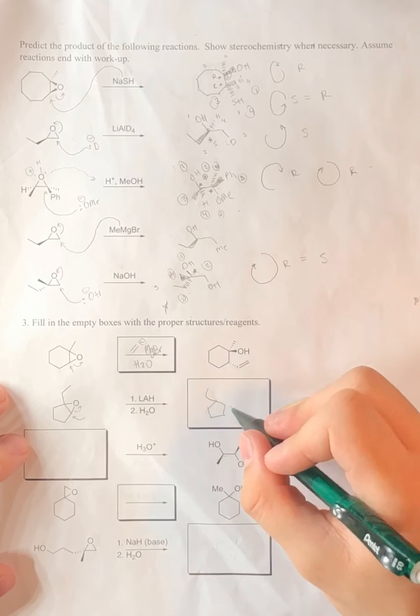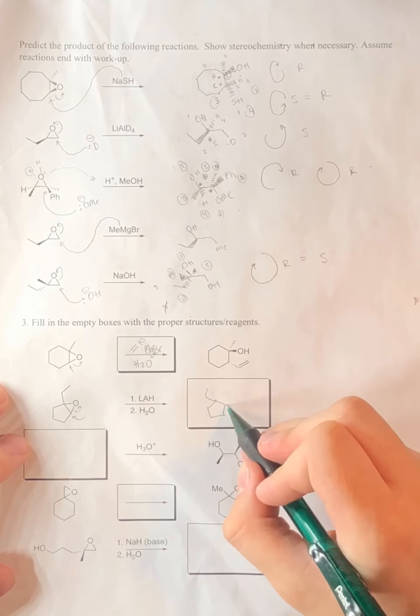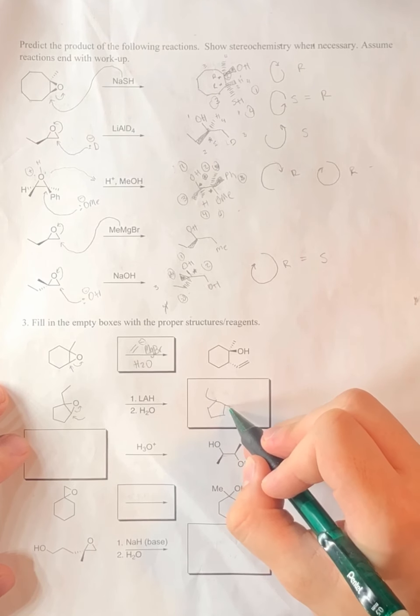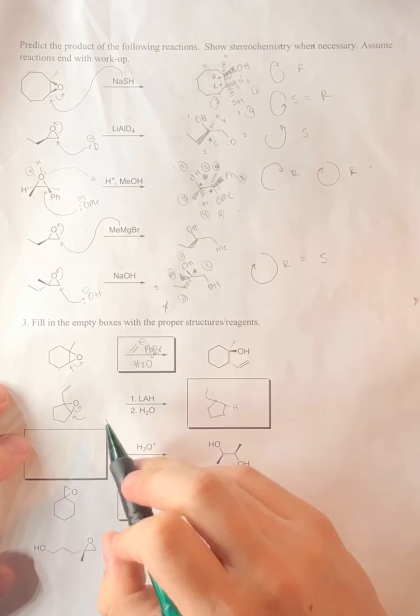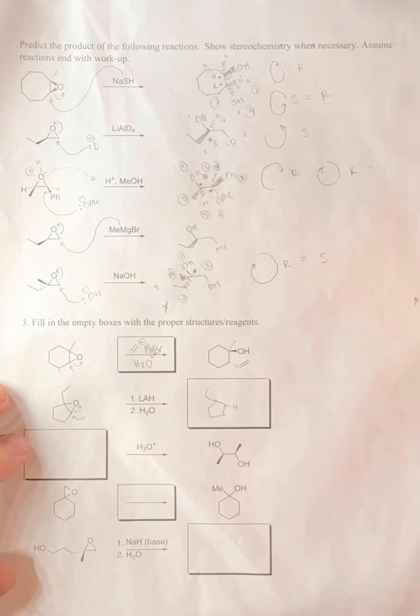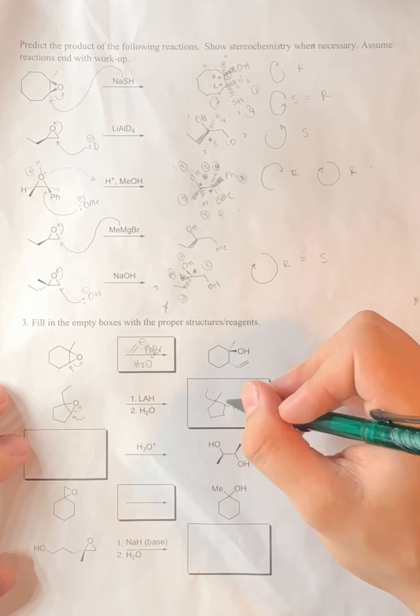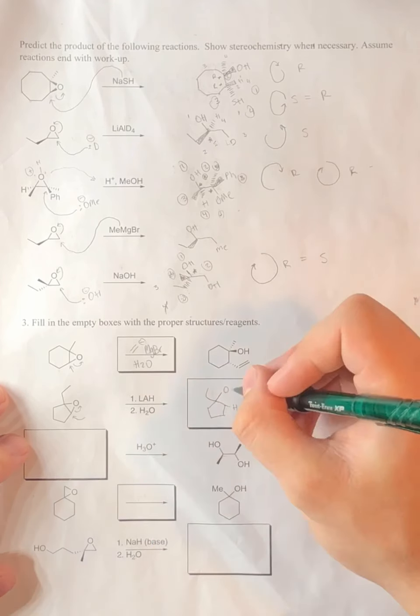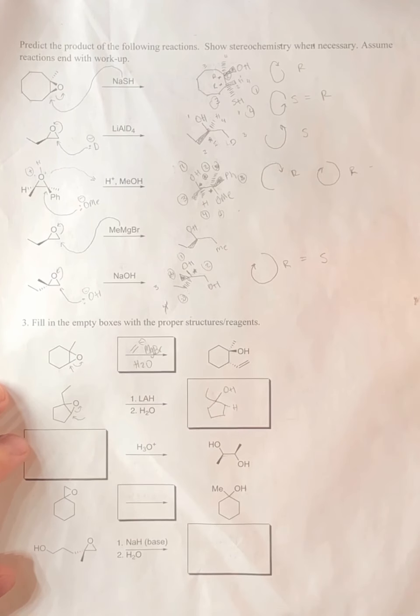And now remember that the epoxide was here, so we're going to add a hydrogen to this carbon here. Now as for this oxygen, it's going to be on the same carbon here. And because we're doing workup, we can put the hydrogen there.